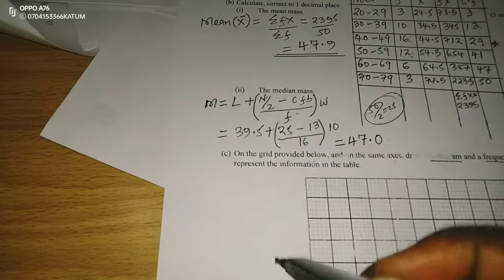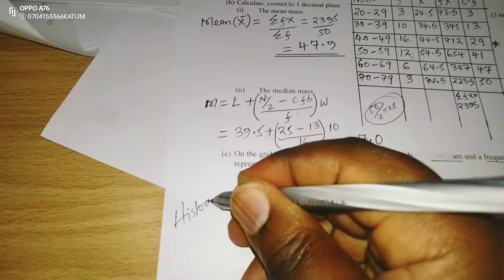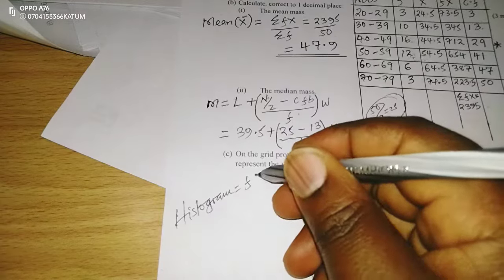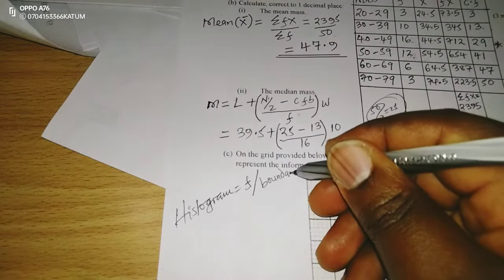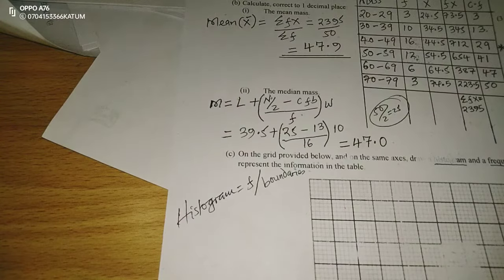It should be known that a histogram is obtained when frequency is plotted against what we call the class boundaries.